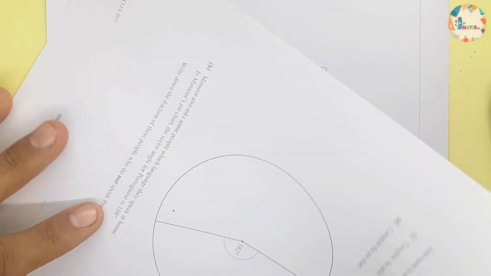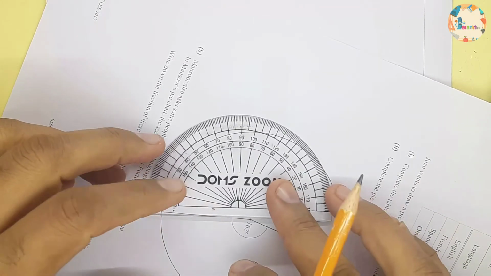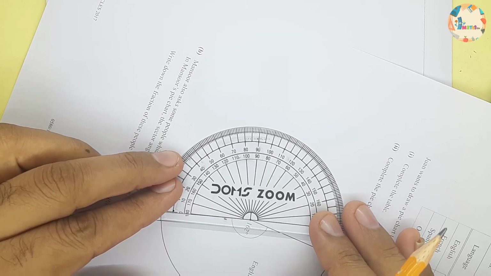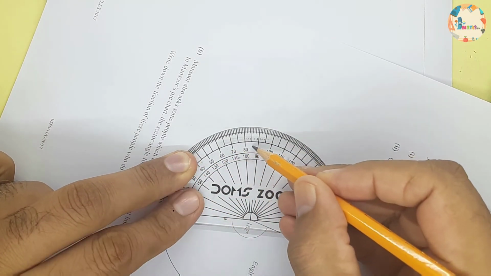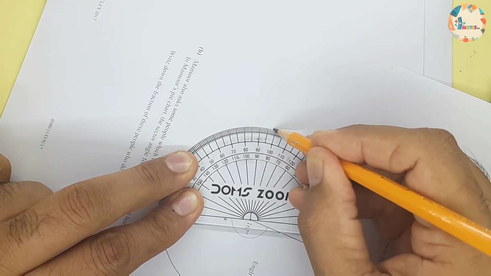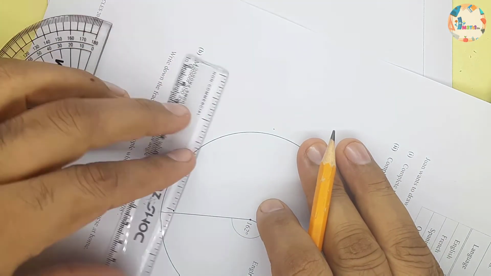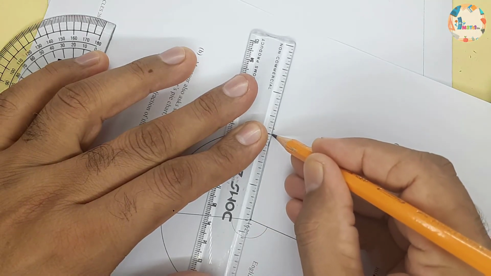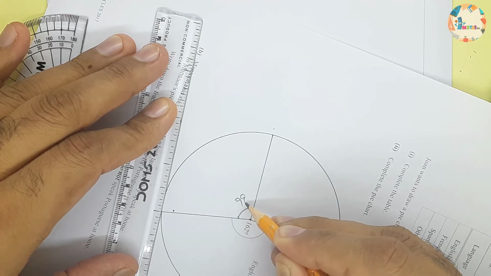We can rotate the page according to our convenience, and this is the protractor. We can use this protractor and fix it over here, and the 0 line also. After matching this, we will be taking 0, 90, and we need 99. 99 will be over here. So after marking 99, we have to draw the line from this point up to the circle, and right here this angle is 99 degrees.